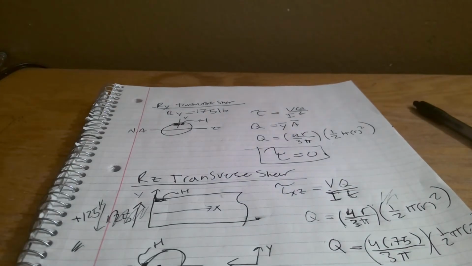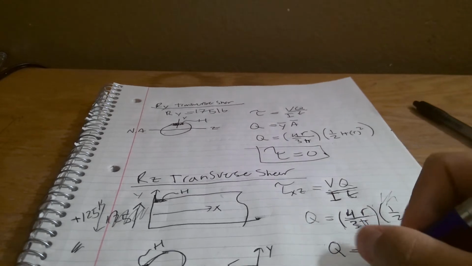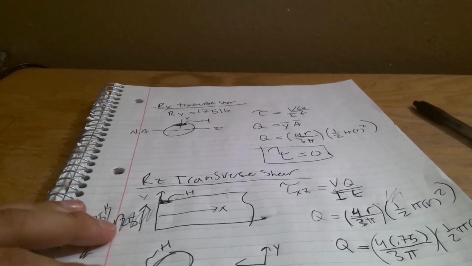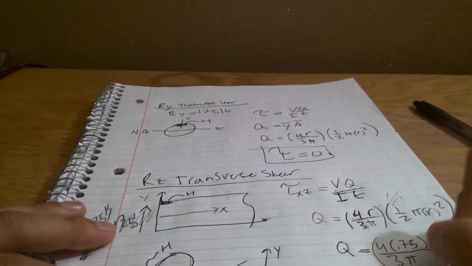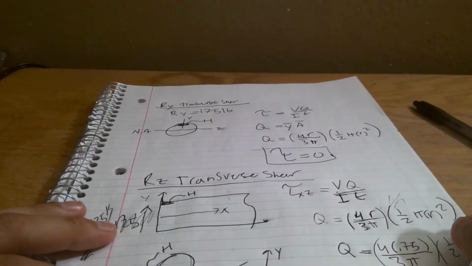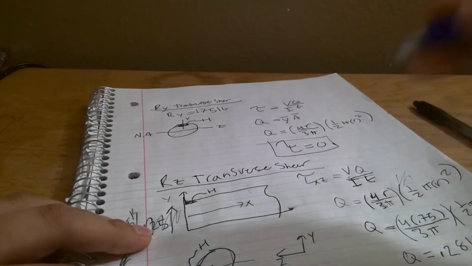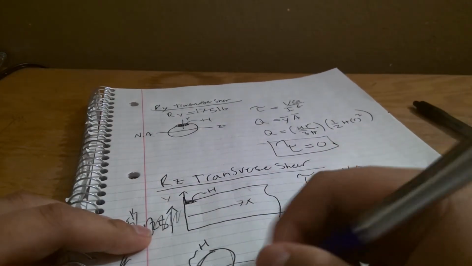Okay, so then you plug that into your calculator, and then you should get 0.28125 inches cubed.